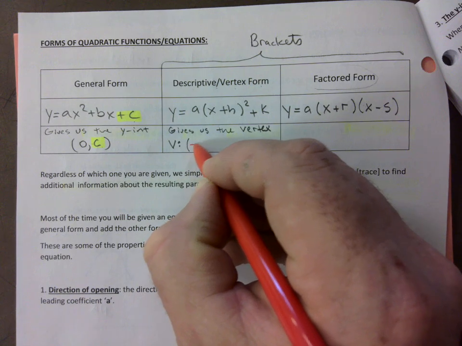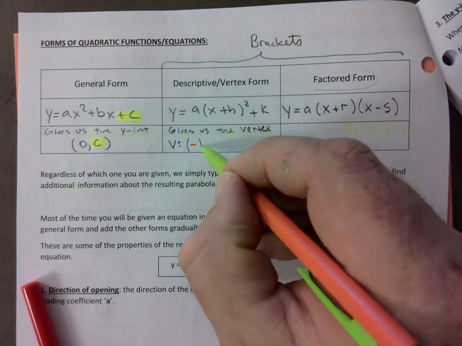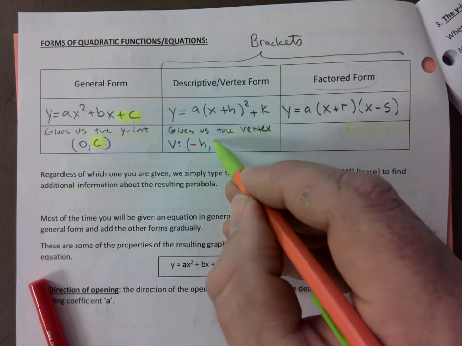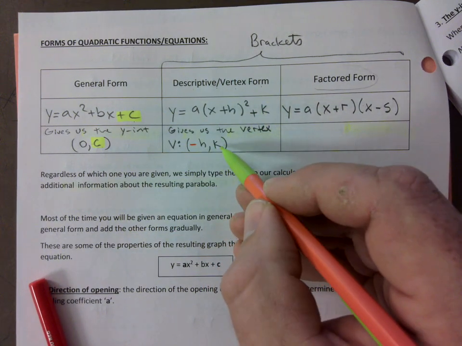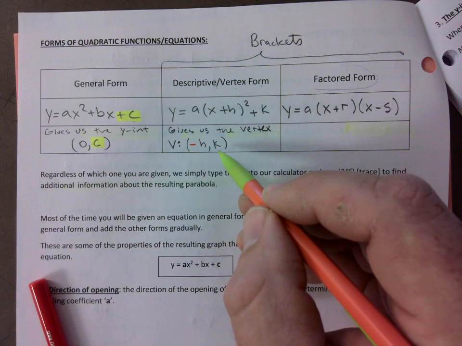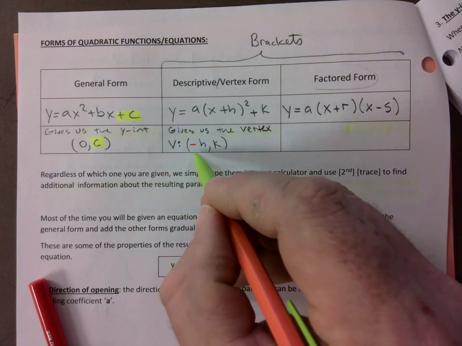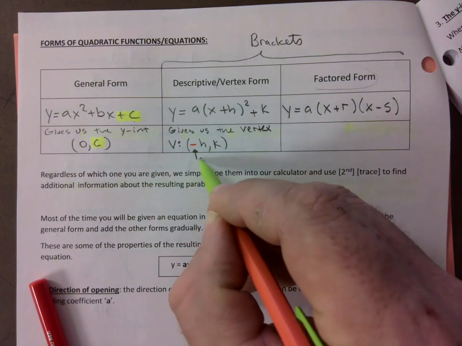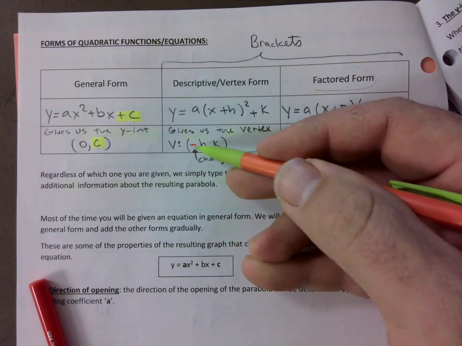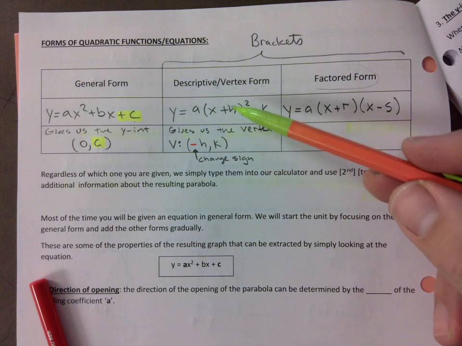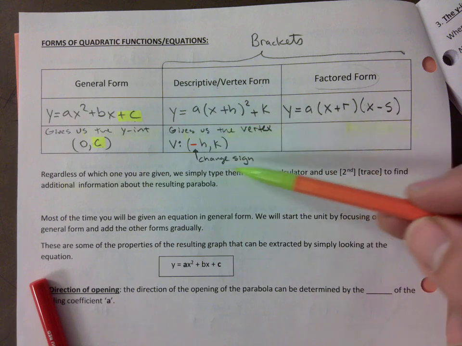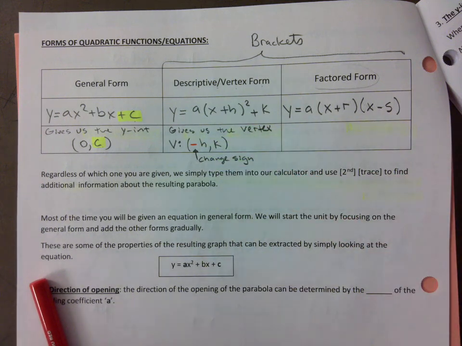So I'm going to go -h, comma, k. This number that's going to be outside is going to be the y coordinate, right, of the y component of your coordinate. So this changes the sign, okay? Change sign. That's what a negative does. Whatever h is in here and your original, you're going to change the sign of it when you bring it into this coordinate, okay? So you got to remember that.